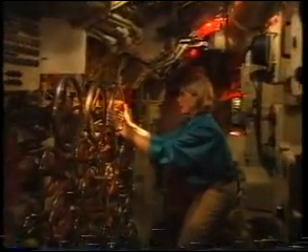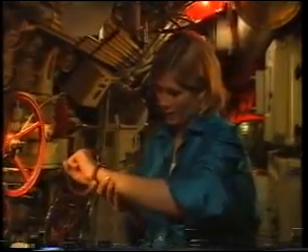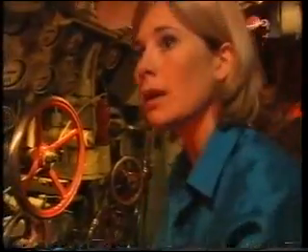Fuel pressure's fine. Valves are all sealed. Nearly ready to go. Good job too. I've about 12 hours left on my life support system. Another investigation.